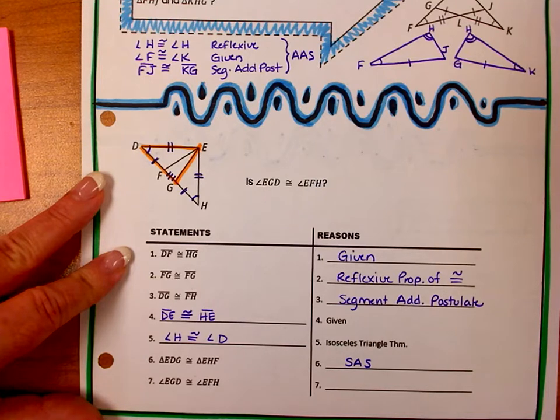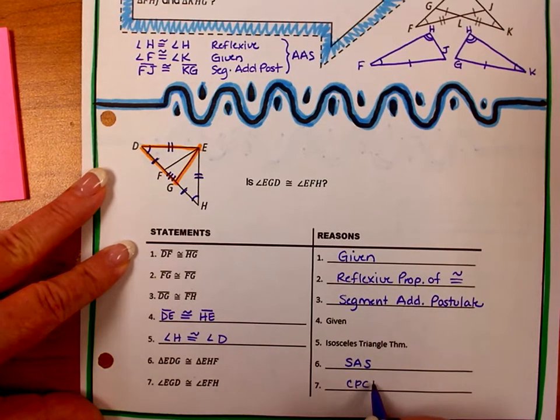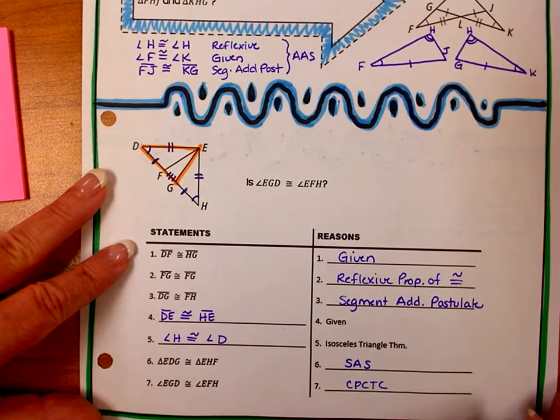And that's going to be true because we've already proved that the triangles are congruent, which means that their pieces and parts are congruent. And so because of CPCTC, congruent parts of congruent triangles are congruent, we can say that angle EGD is congruent to angle EFH. All right, now, that wasn't that hard, was it?